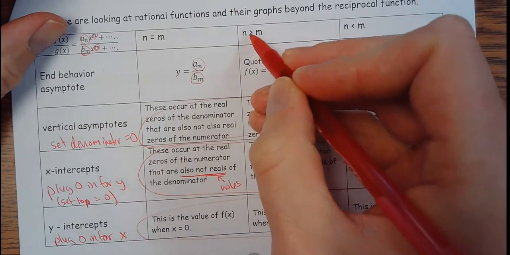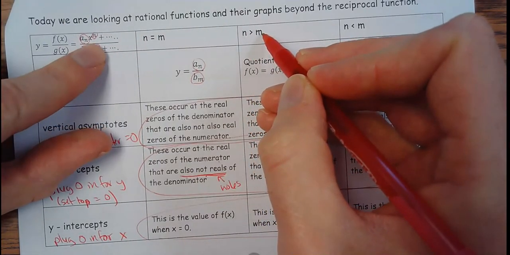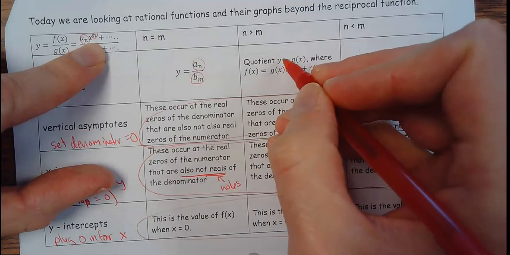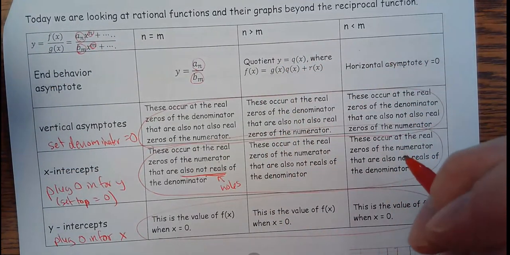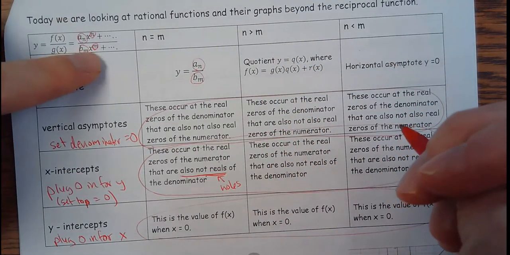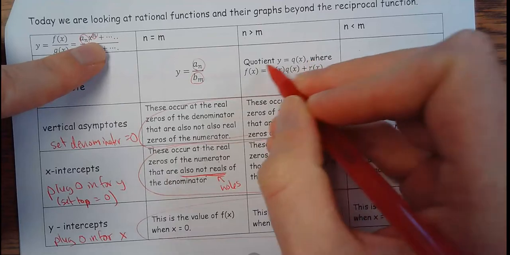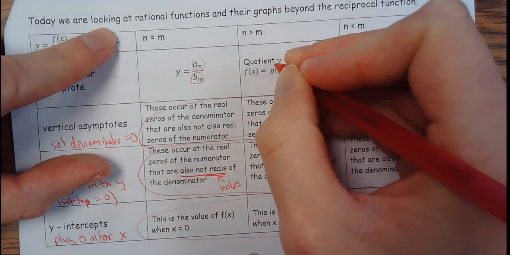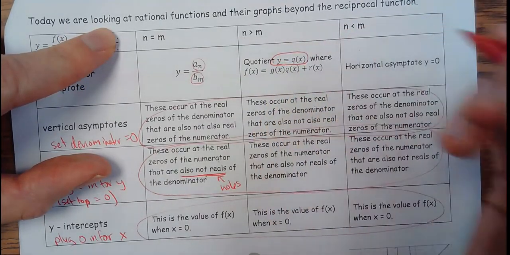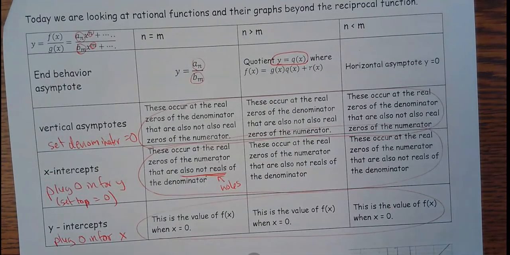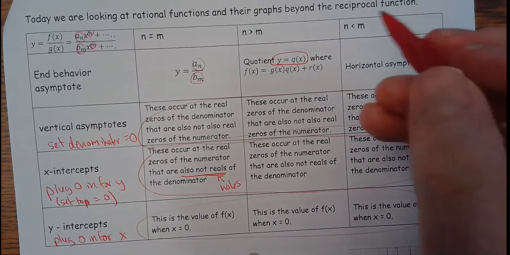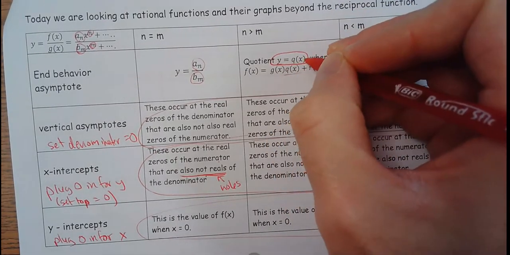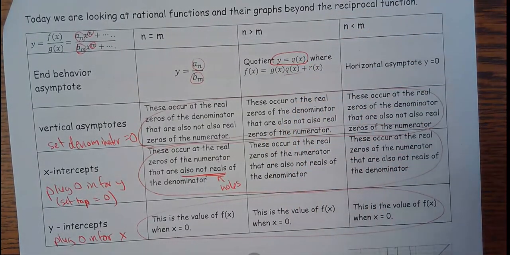Now, when n is greater than m, so when the top has a higher power, the end behavior has a lot of things it could do. Basically, you're just going to divide them, and whatever the quotient is, we disregard the remainder. So we don't worry about the remainder, we just say what's the quotient. That's going to be the end behavior asymptote.